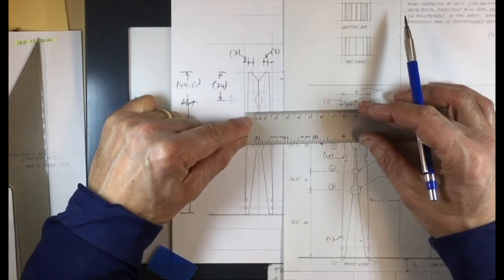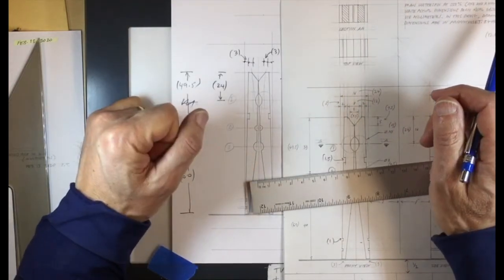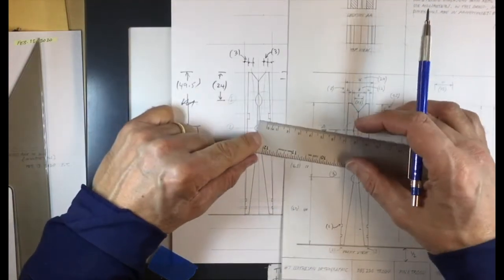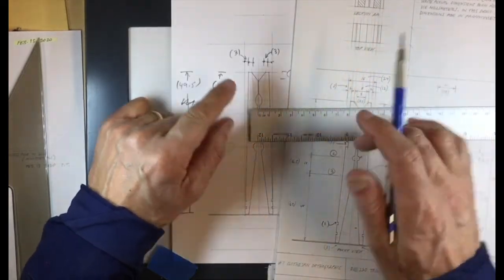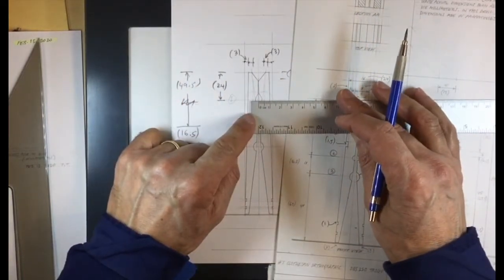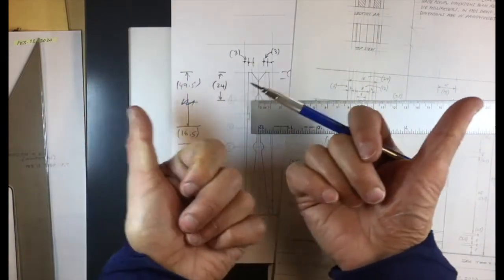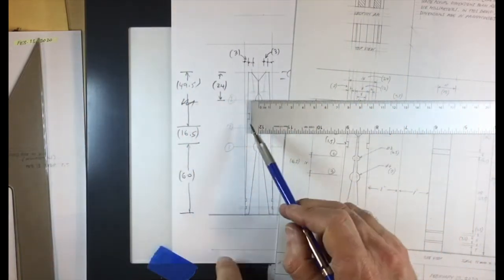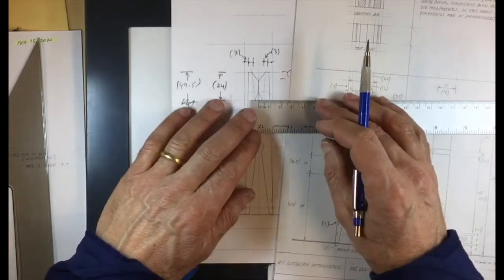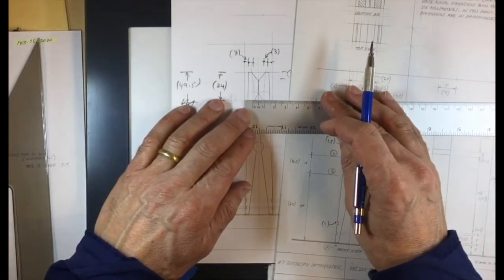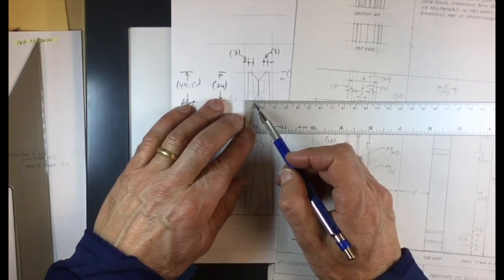Actually, I did it too far. I put 5 on each side. Yeah, that's it. So I actually pushed them away from each other too much. So my centers ended up being 10 millimeters apart instead of 7.5. So let me quickly fix that.